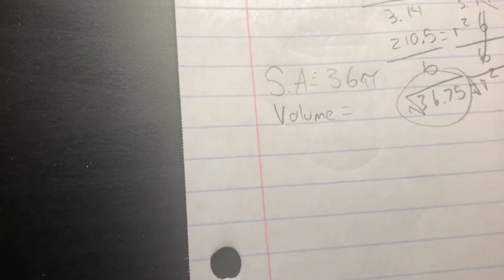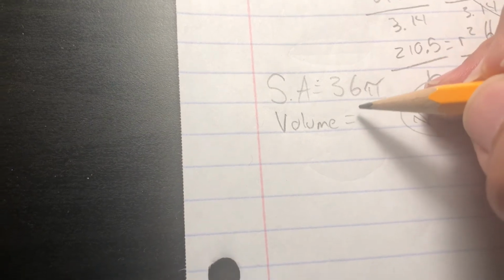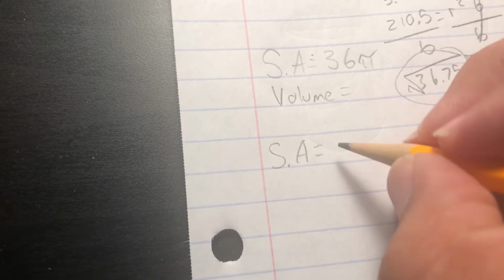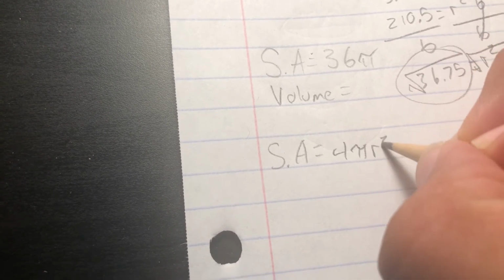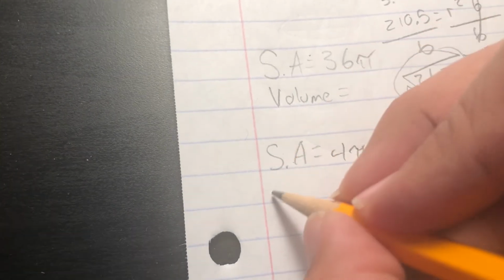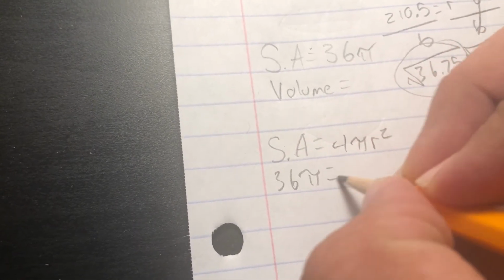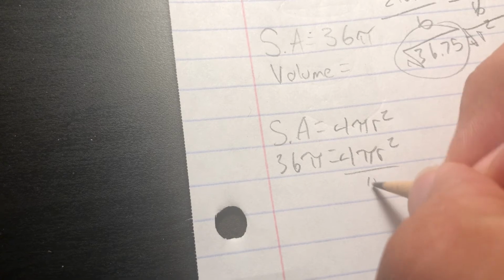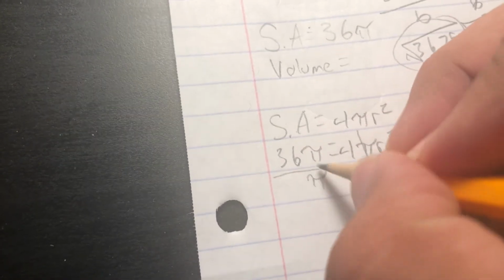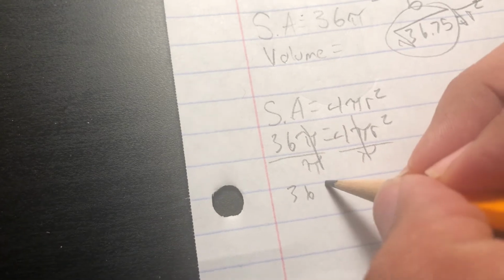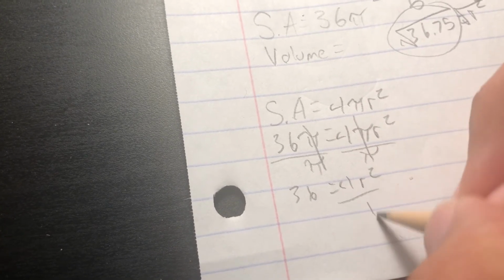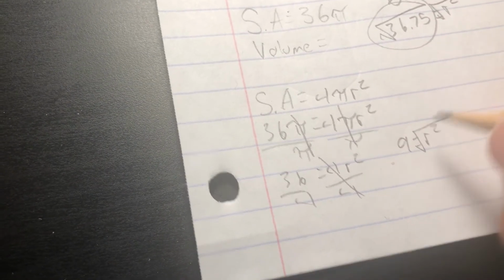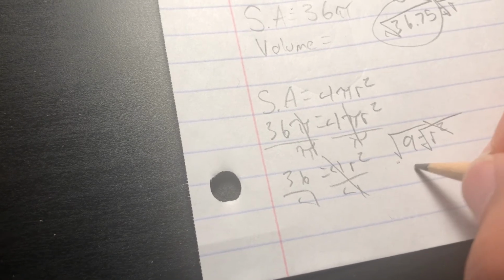So in this problem, they gave us the surface area of a sphere and we need to find the volume. So surface area formula, if you remember from a previous video, is 4 pi r squared. So if the surface area is 36 pi, and we know that it's 4 pi r squared, we can divide by pi on both sides. Be left with 36 equals 4 r squared. Divided by 4, 9 equals r squared, square root. That gets rid of the squared sign there. And that turns into 3.